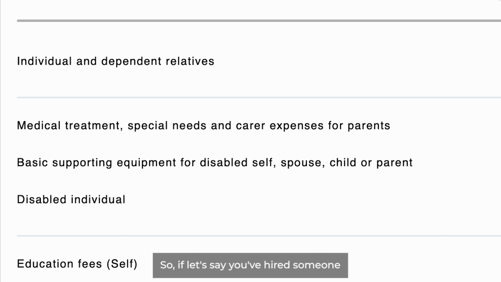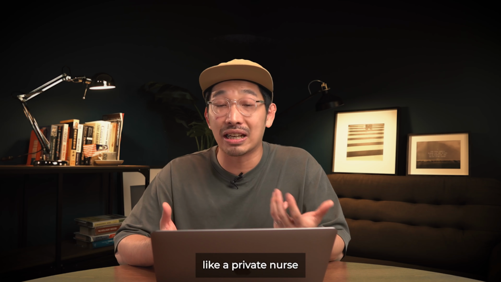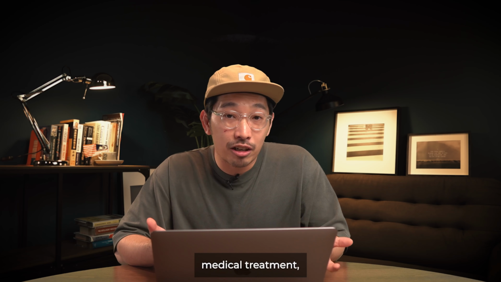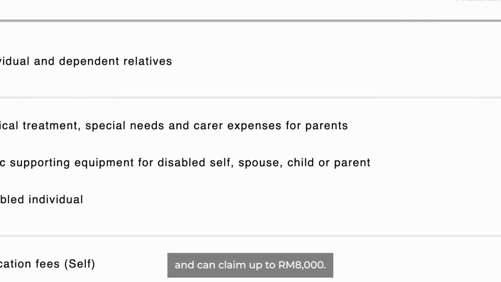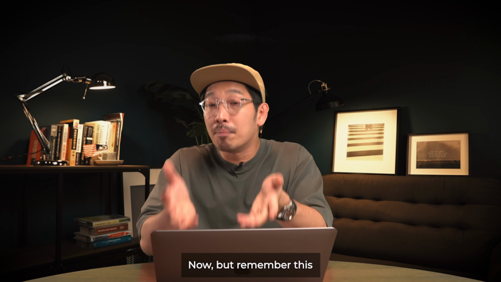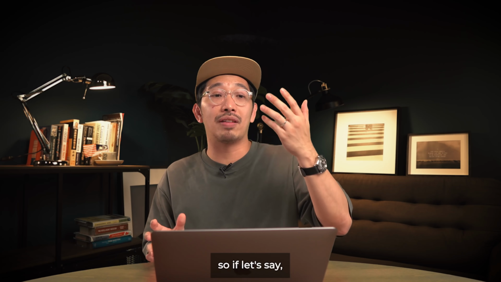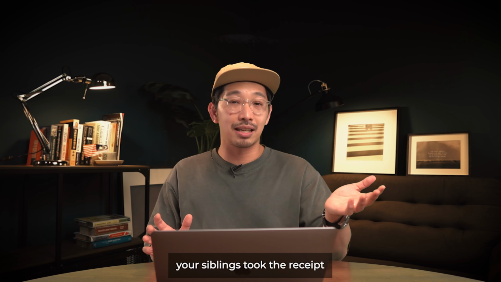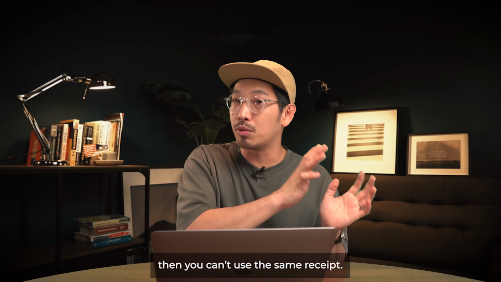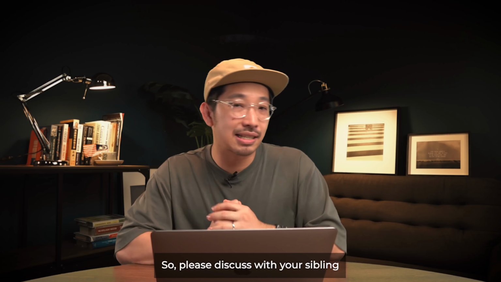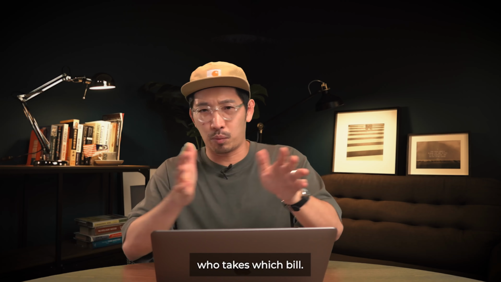So if let's say you've hired someone to take care of your parents, like a private nurse, or paid for your parents' medical treatment, make sure you keep the receipt and you can claim up to 8,000 ringgit. Now, but remember this, some of you may have siblings, so if let's say your siblings took the receipt and claimed for it, then you can't use the same receipt. So please discuss with your sibling who take which bill.